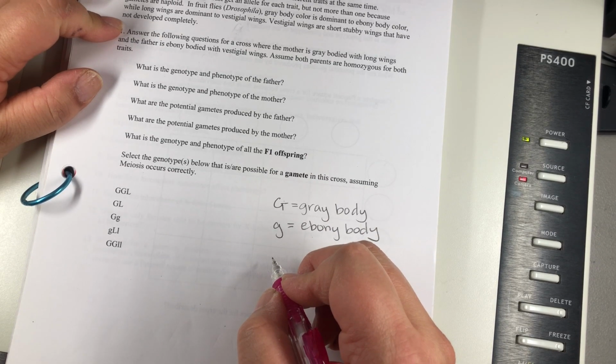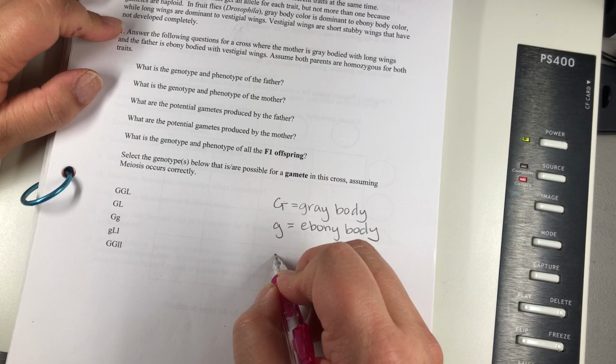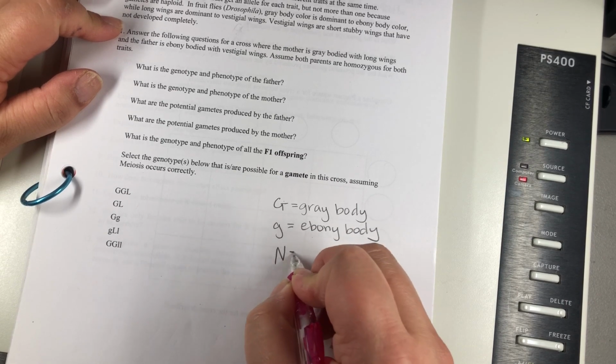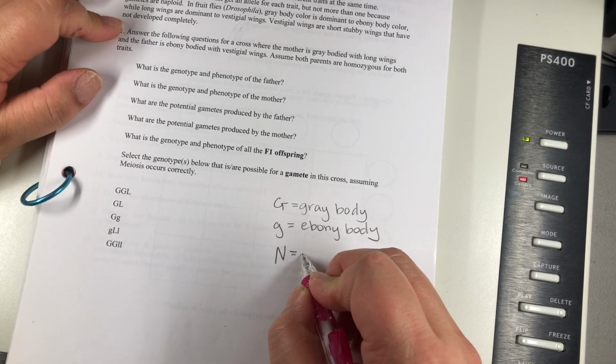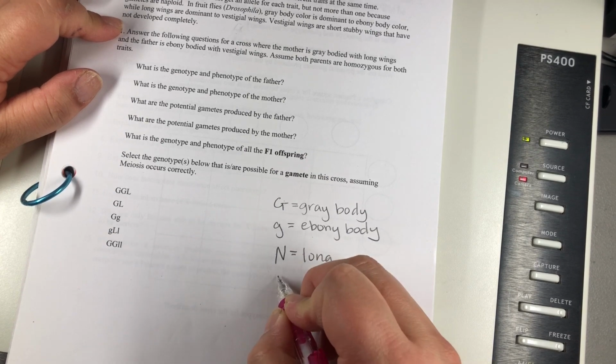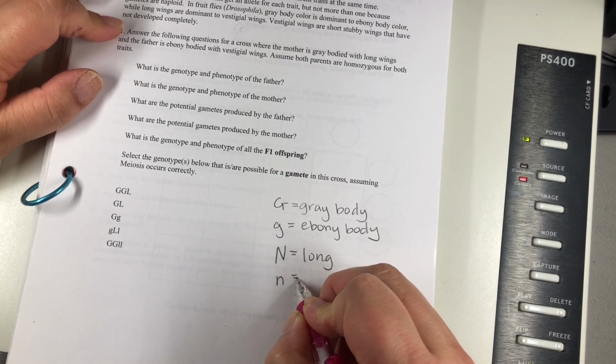Short wings, no, those are the same too. Let's just do wings. Okay, big N will be normal, wait, long. And then little n will be vestigial.